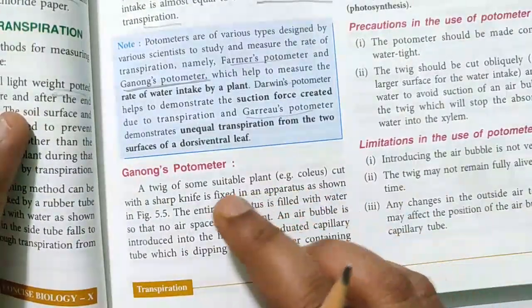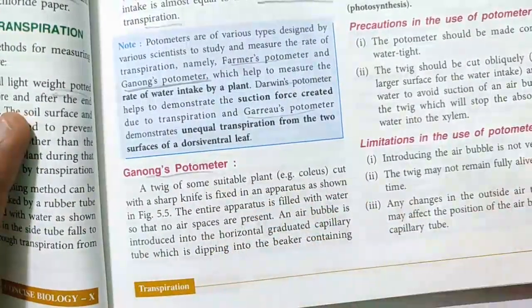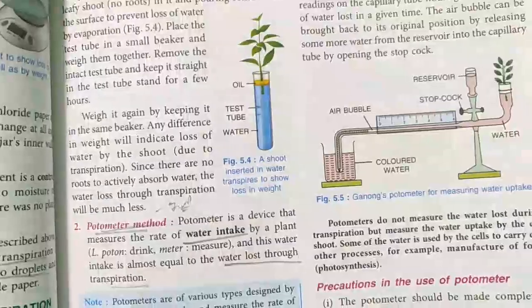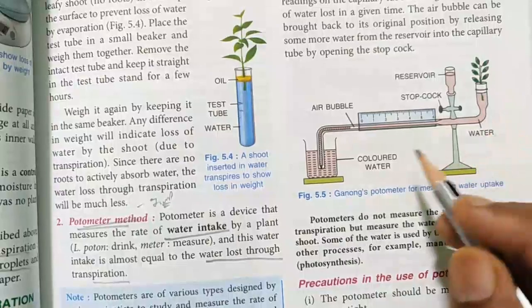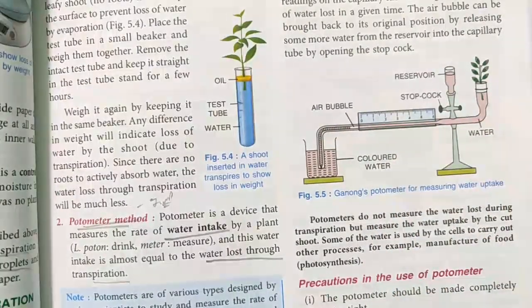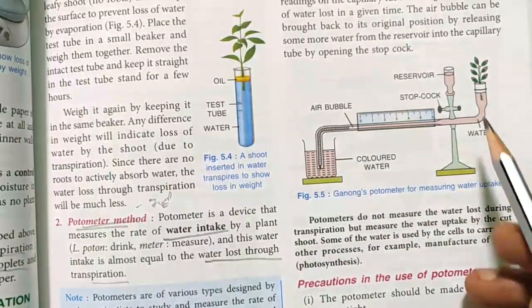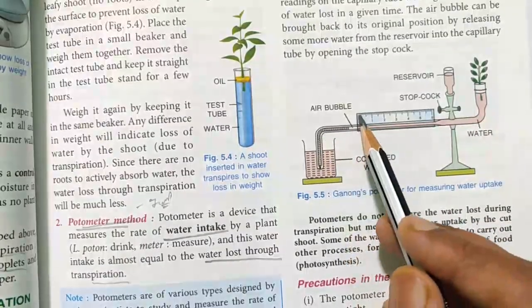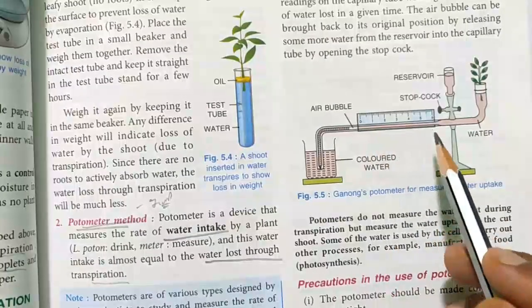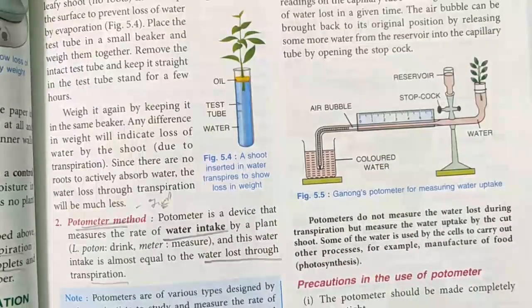So a setup of the Gannong potometer is given, and here you can see that a twig of the plant is basically placed inside this graduated measuring cylinder. Now the entire apparatus is all filled with water, and a scale is there to take the reading.